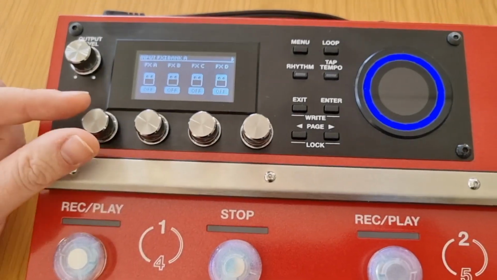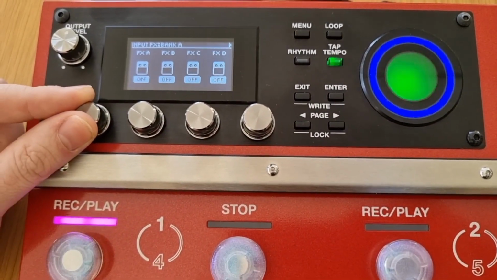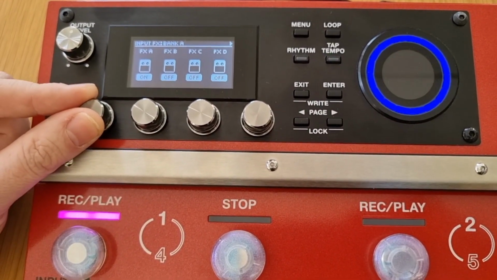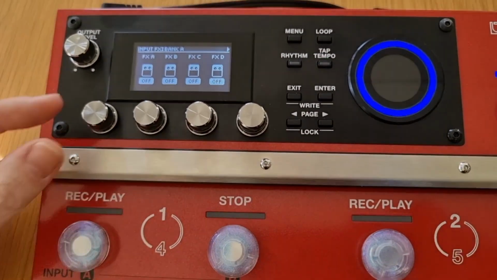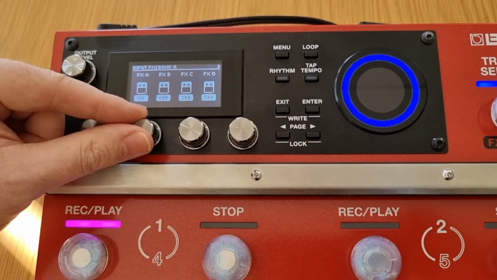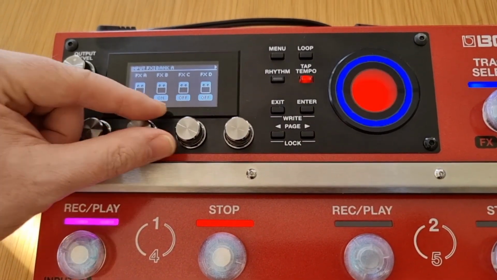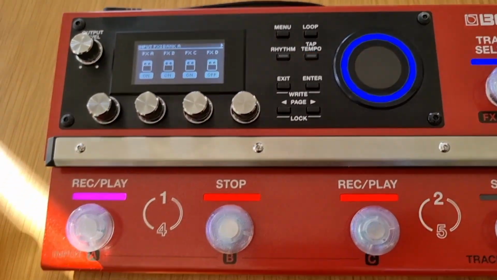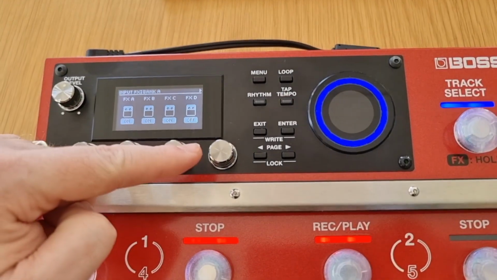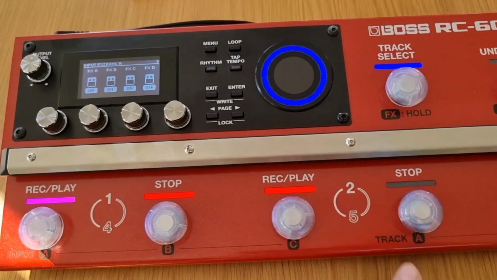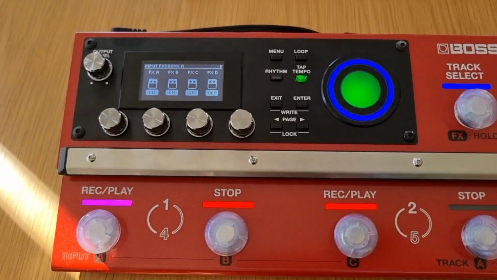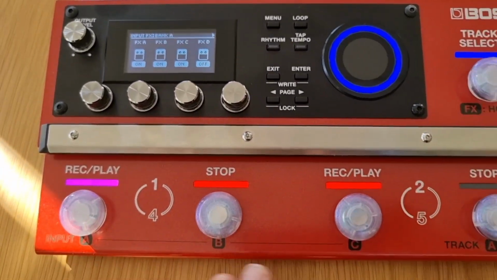If I just turn this knob here, you can see I'm turning effect A on. You can see that by its lighting up here. And if I want to turn effect B on, I can do that. And if I want to turn effect C on, I can do that. So you can see A, B and C. If I had D set to this pedal, you would see this light turn on as well. But because we're just talking about the default settings, we'll just talk about A, B, and C.